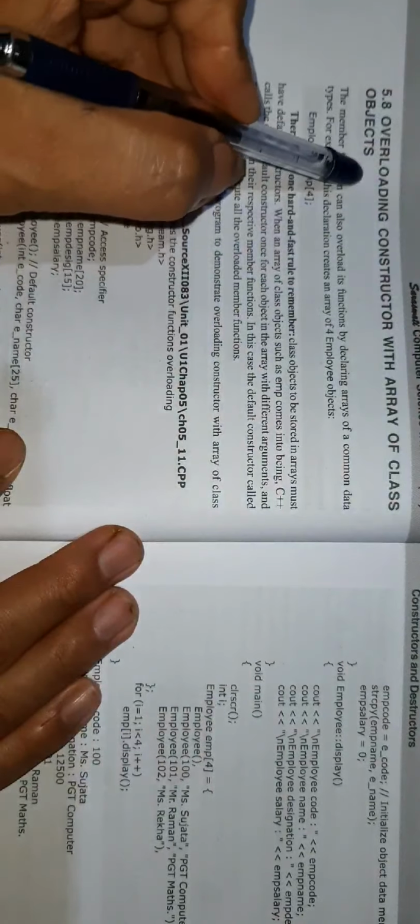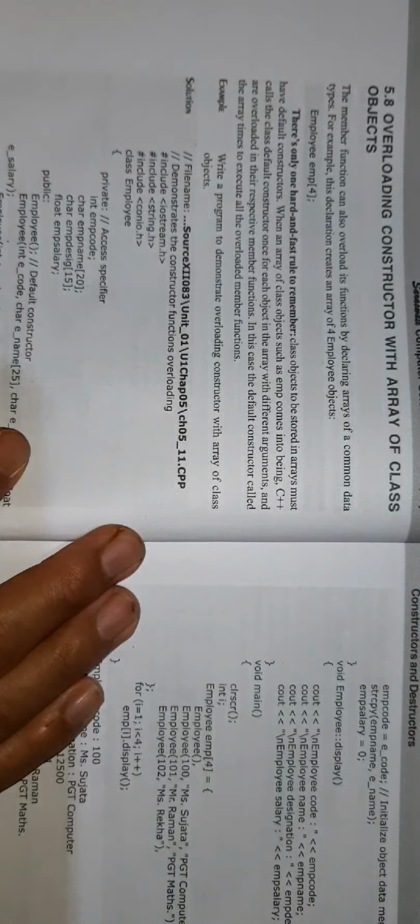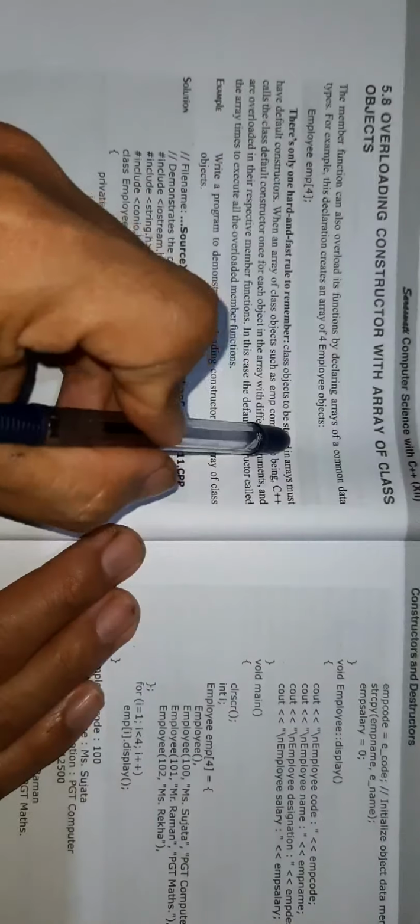Now you will see overloading constructors with array of class objects. You can see that the class member functions can also be overloaded, and the constructors can also be overloaded. So when we have a combination of both or one of them, with array of class objects, now we have already seen this term, array of class objects, in the previous chapter, that is classes and objects.